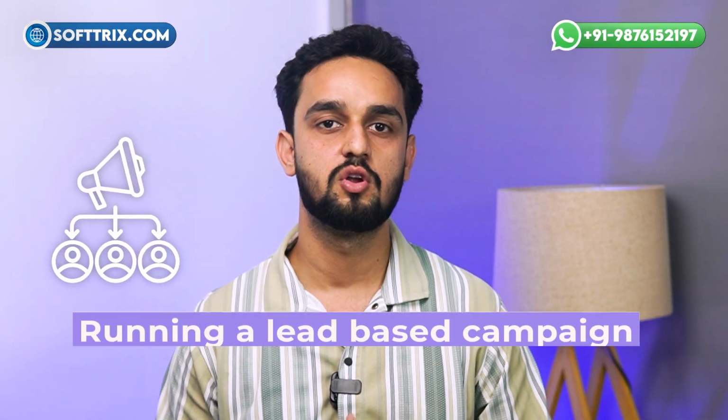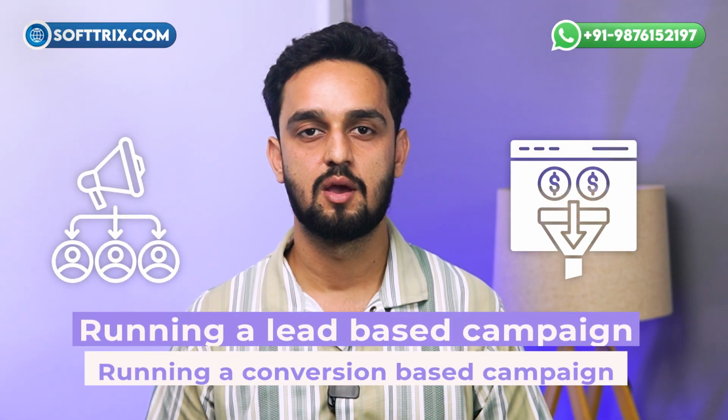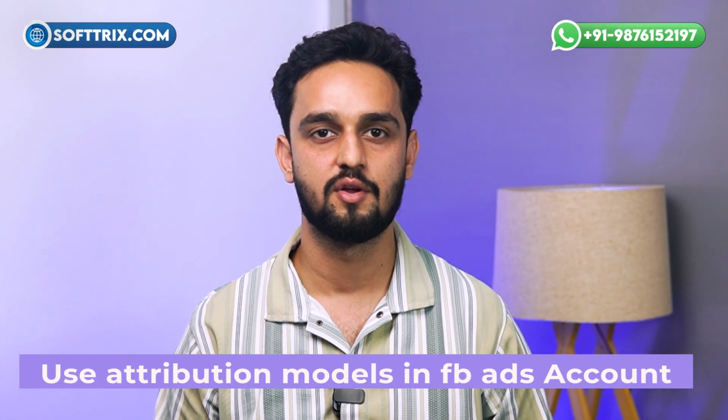These models are very, very important for us, whether you are running a lead-based campaign or a conversion-based campaign, because we don't want the data to be recorded twice. To overcome those issues, you can use this attribution model in your particular campaign. So this is our topic today: how we use the attribution model in our FB ads account.